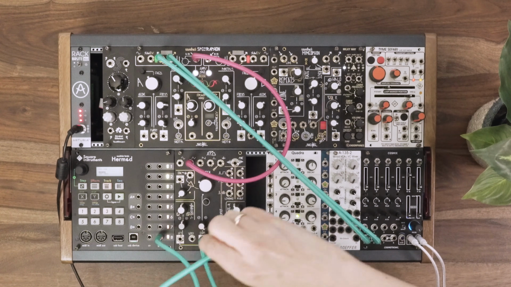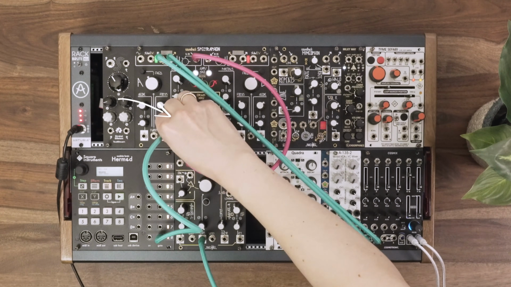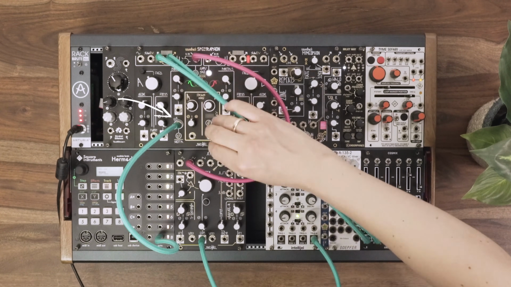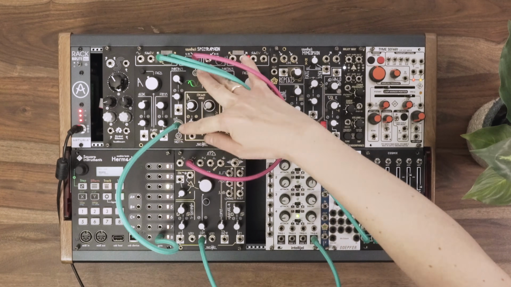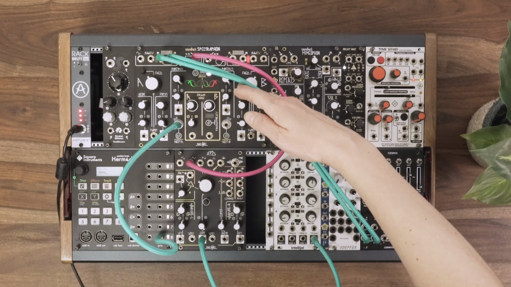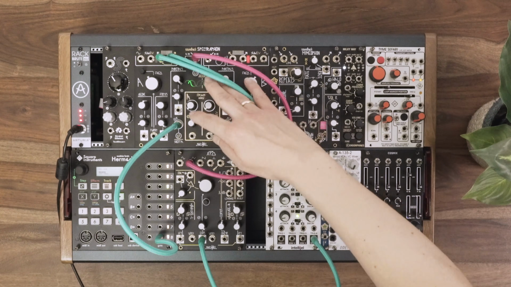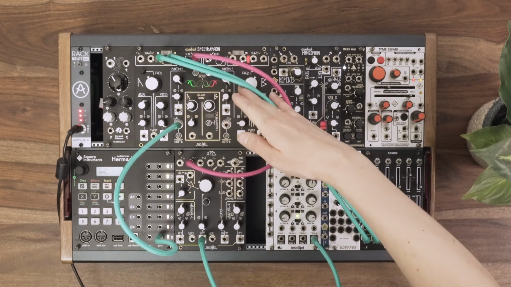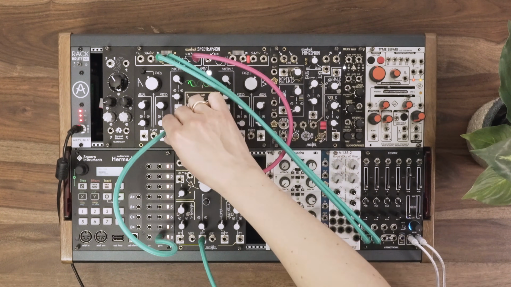You could also send in a clock signal over here, so the Spectraphone then writes a single spectrum into the array every time a clock signal is received at the input. If you want to stop array creation, you can just press Shift and Array again, otherwise it will stop when it has created all 1024 spectra.